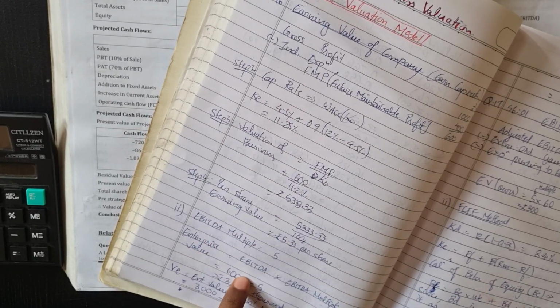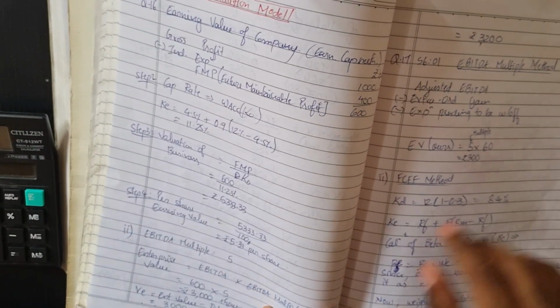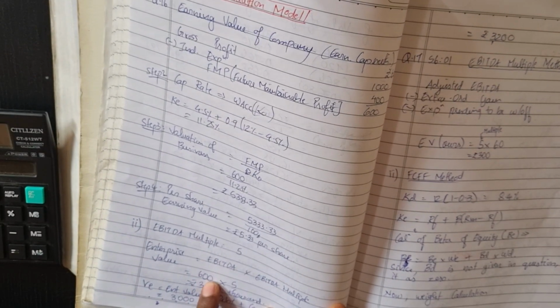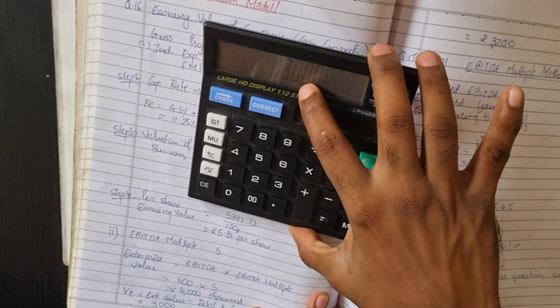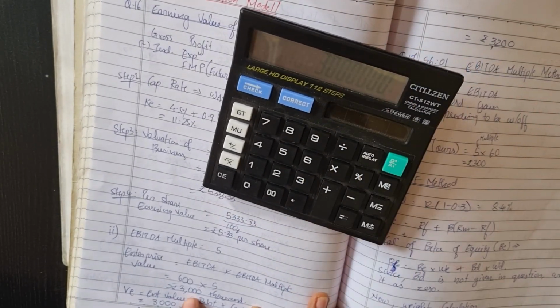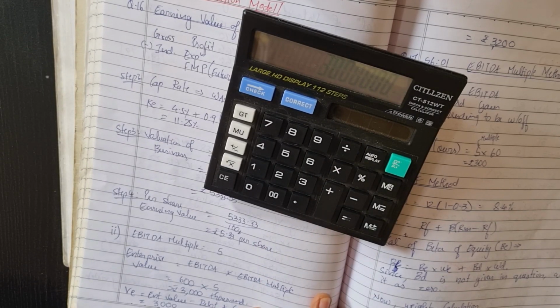Enterprise value is equal to EBITDA into EBITDA multiple. Right? This is the formula. Now what is EBITDA? 6 lakh, into 5. So we are getting how much? 30 lakhs. 30 lakhs we are getting as the enterprise value.